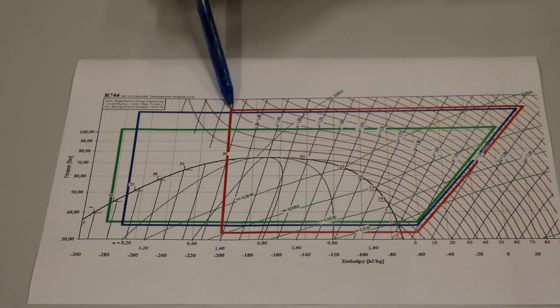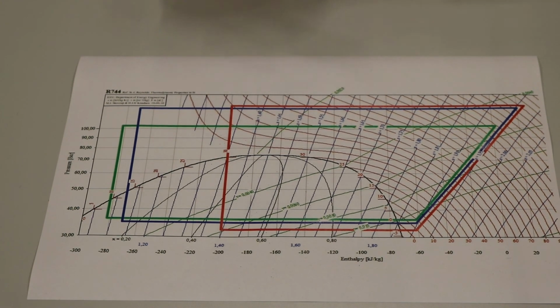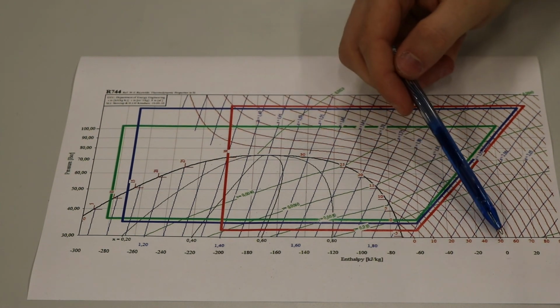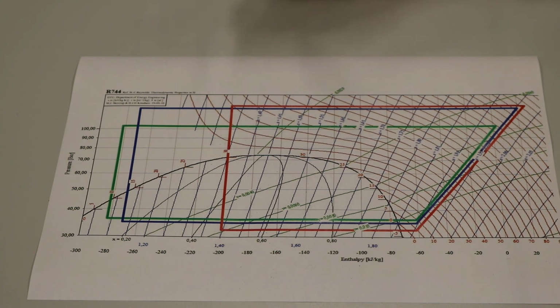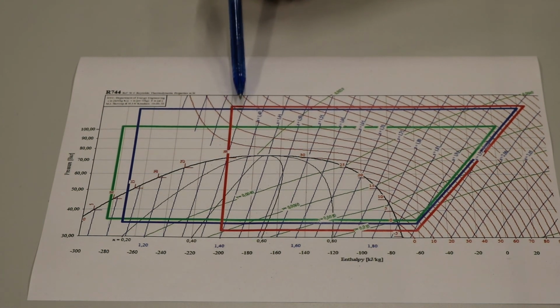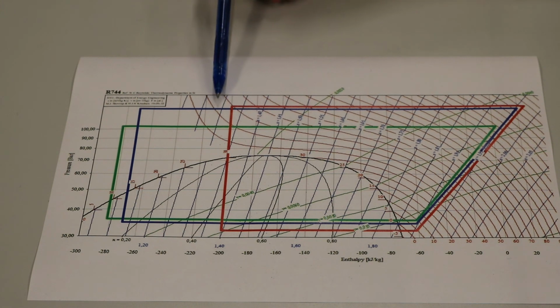This is the parameter that we change during the experiment. Here, this point is at 45 degrees. That could be represented by the measurement we took of an upper return temperature of 38 degrees, because we have some temperature difference in the gas cooler.